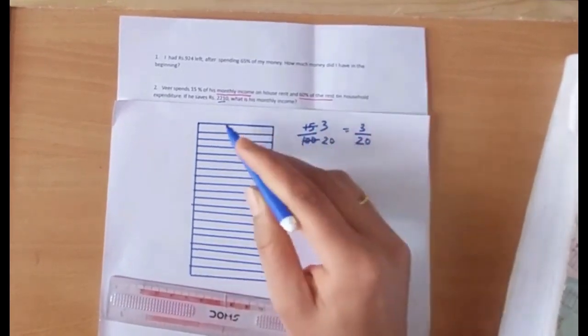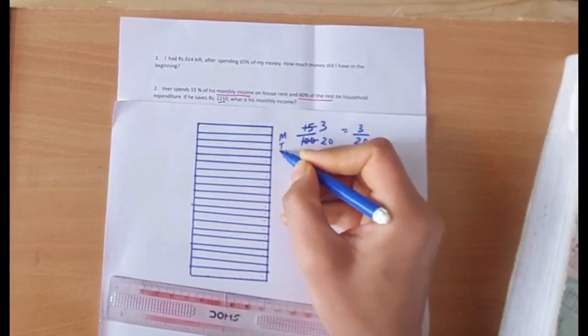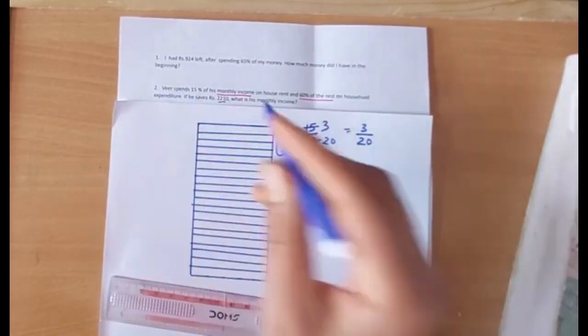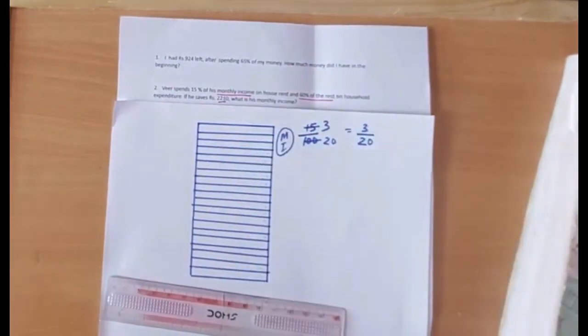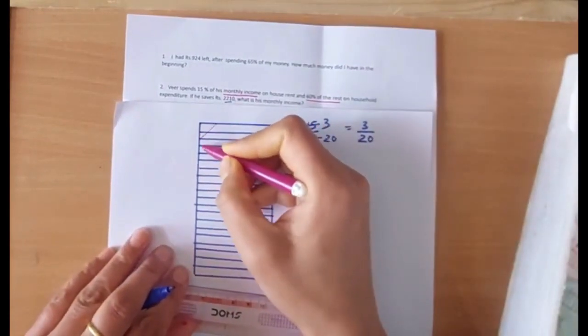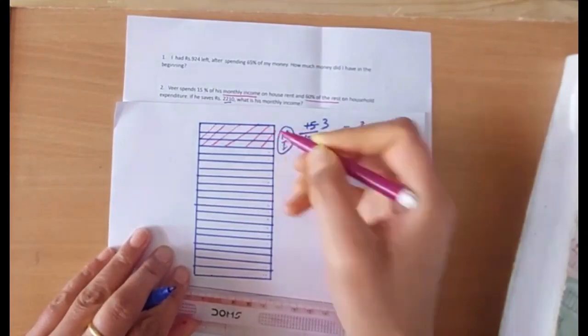So this full is the monthly income divided into 20 parts, and initially Veer has spent 15% of it, meaning 3/20th of it. So this is 3/20th of it here. This portion is 3 out of 20. This has been already spent.